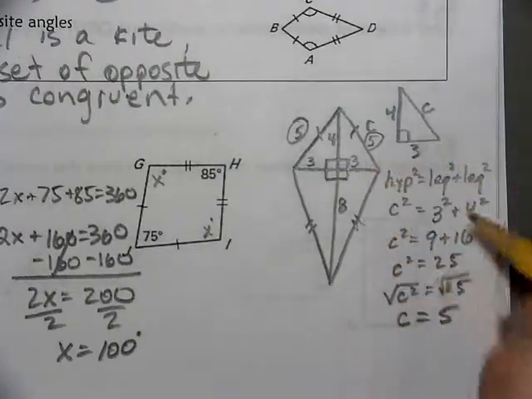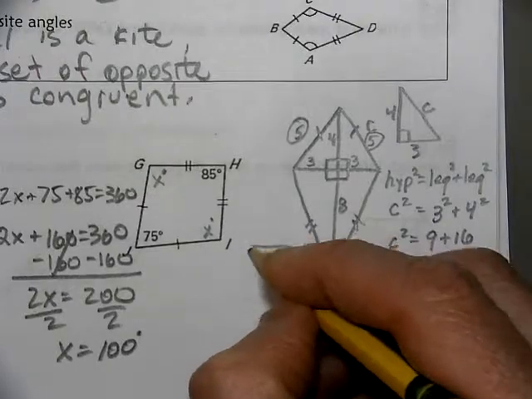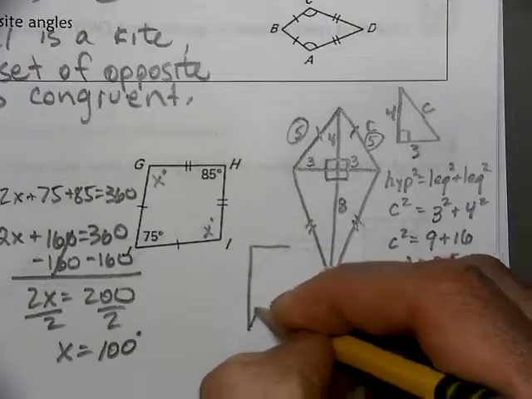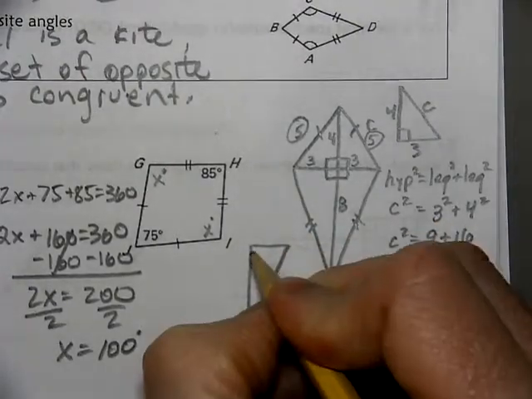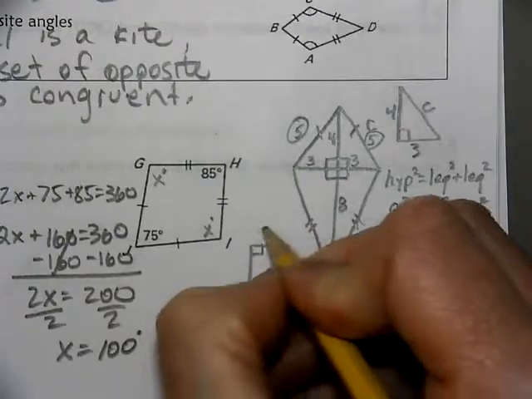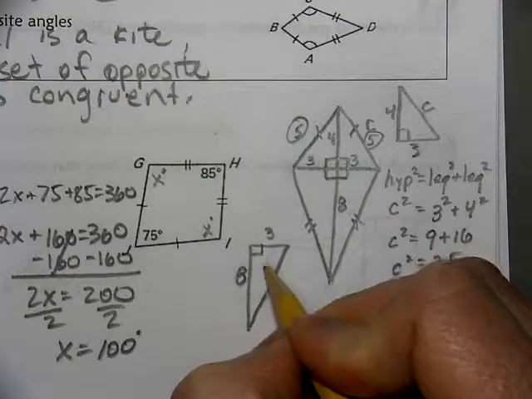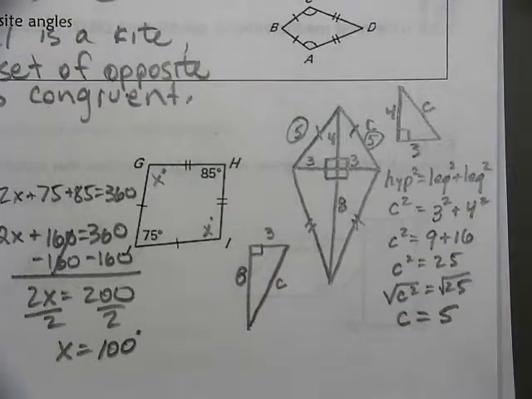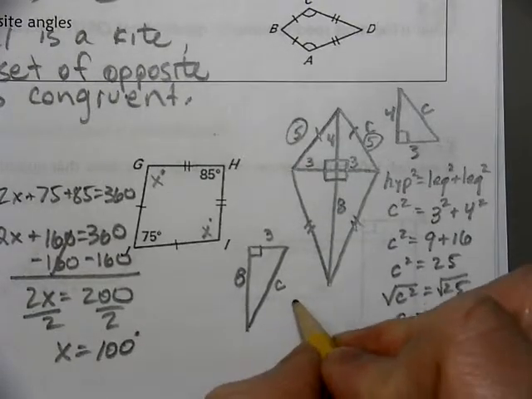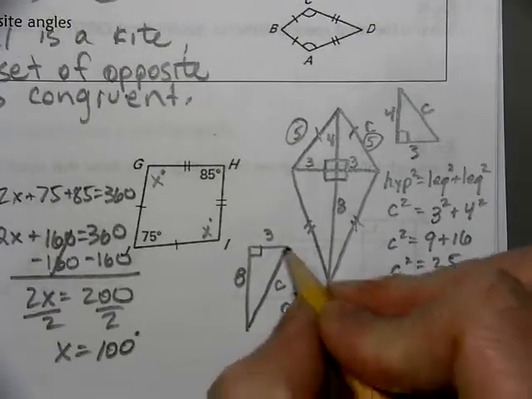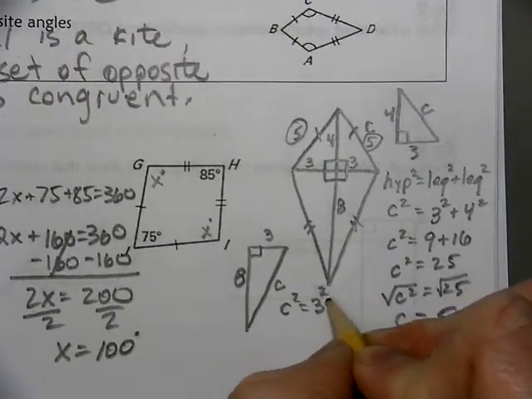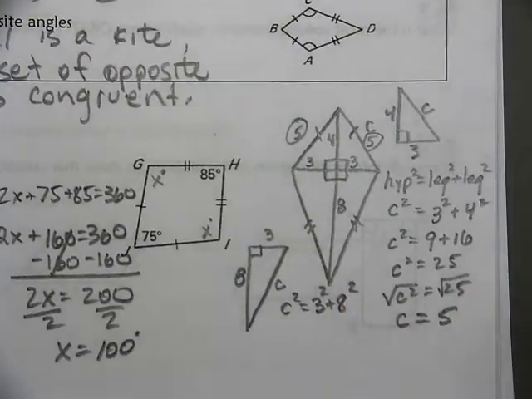So I'm looking at this triangle. It's a right triangle. It has a length of 8 and a length of 3. Across from the 90 degrees, we'll call our C value. So the hypotenuse is our C. Our two legs are 3 squared and 8 squared.